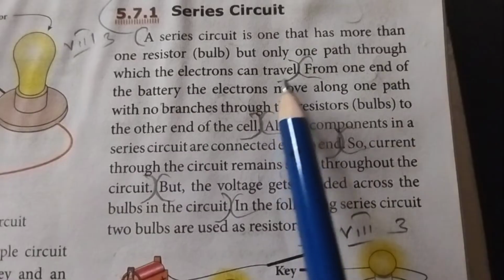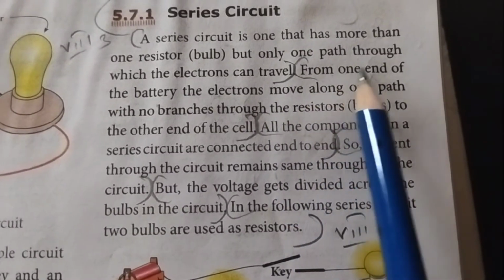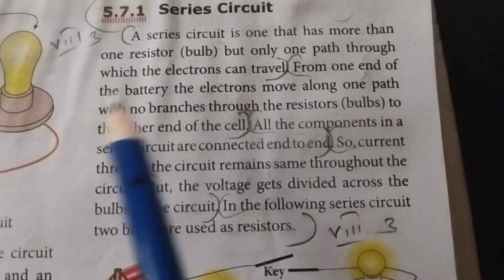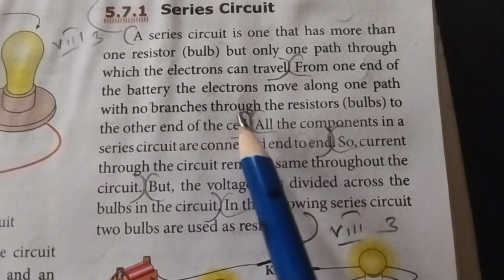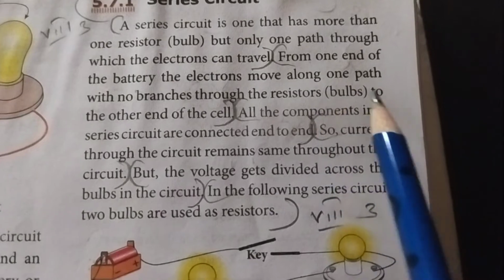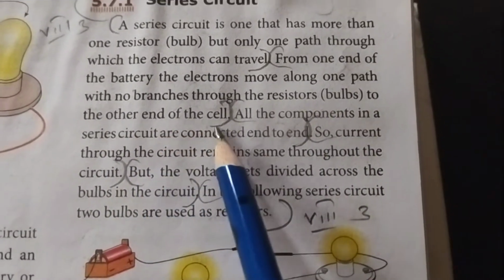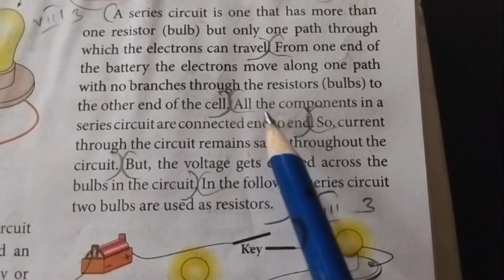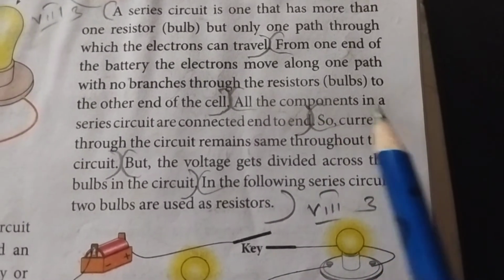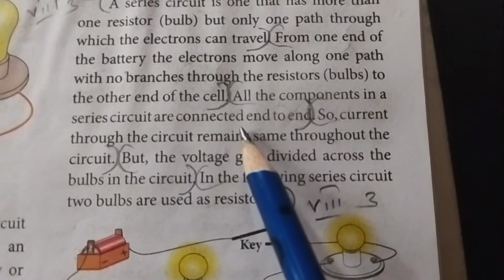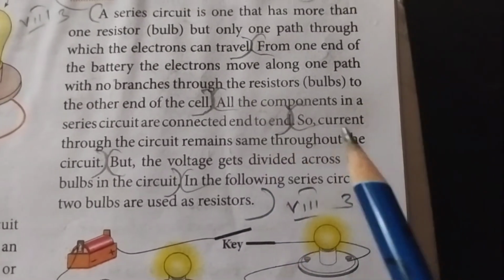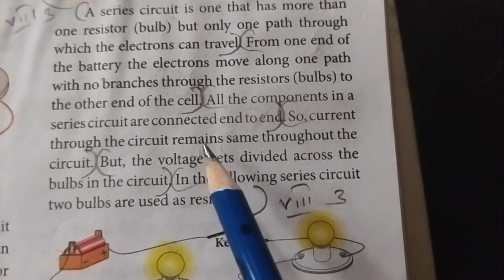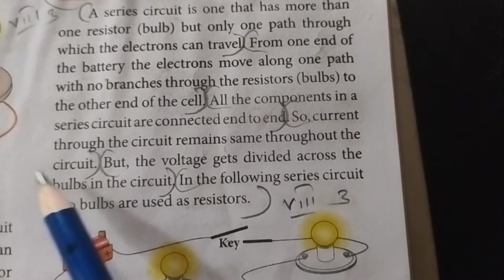Write up to this, and in the next point: from one end of the battery the electrons move along one path with no branches through the resistors to the other end of the cell. Next point: all the components in a series circuit are connected end to end. So the current through the circuit remains the same throughout the circuit.